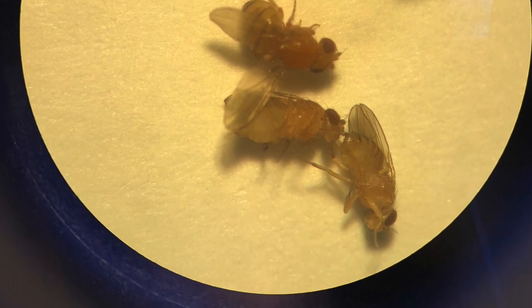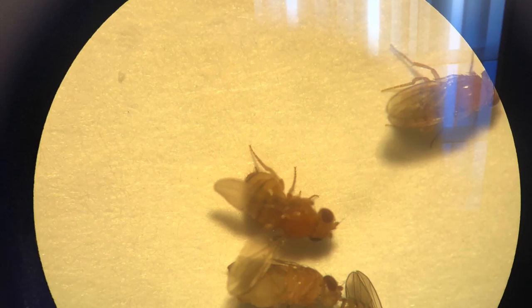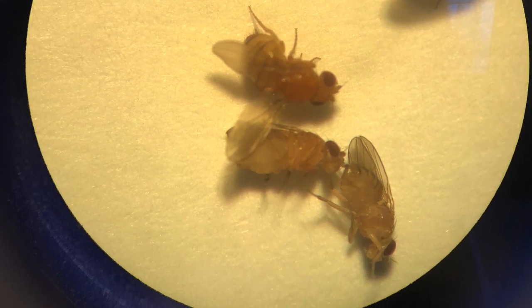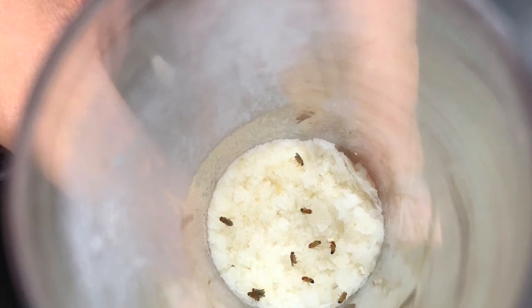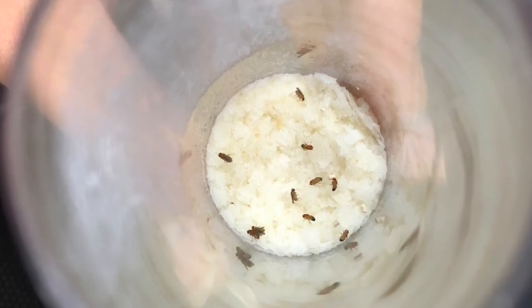The flies were observed under a dissection scope. Once observed, they were put in the same test tube as the media. To keep them in a large vial, a sponge cover was used to allow air in.